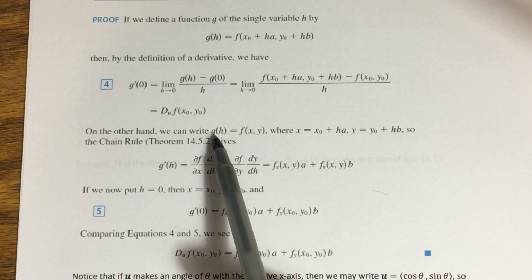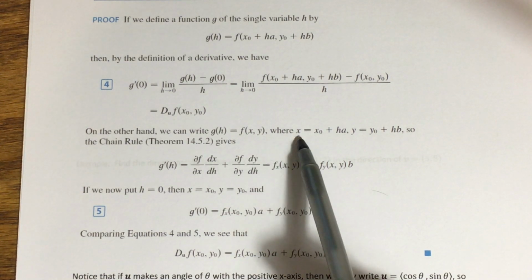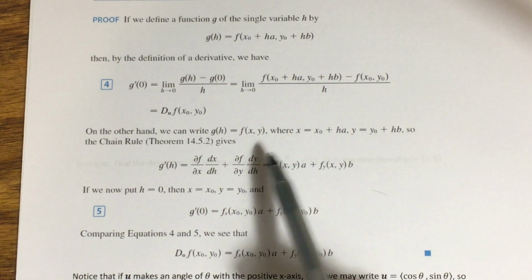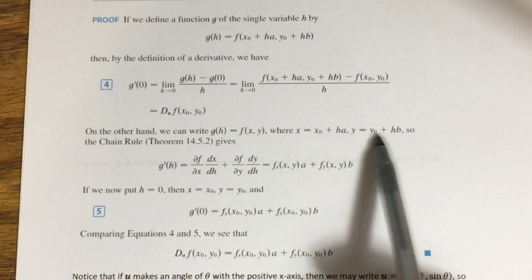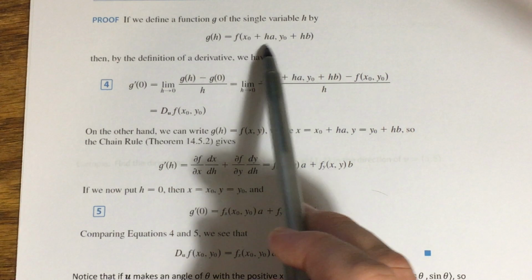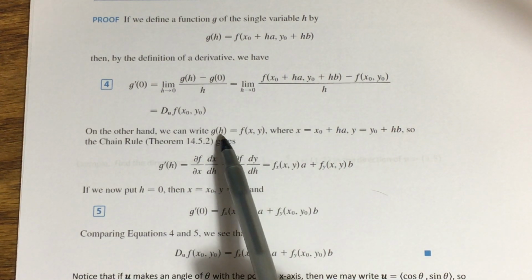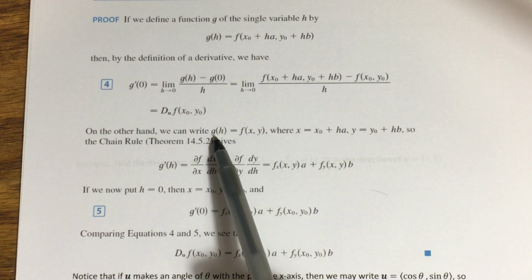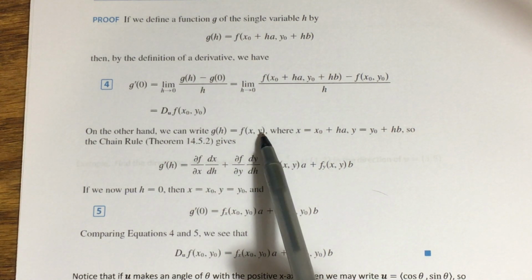We can also write g of h equals our function f of x, y, where we define x to equal x naught plus ha and y to equal y naught plus hb. Notice making those substitutions in for the x and the y here gives us what we originally defined g of h to be. Okay? And the purpose of doing that is to show that we can think of g as the result of a composition of functions here.